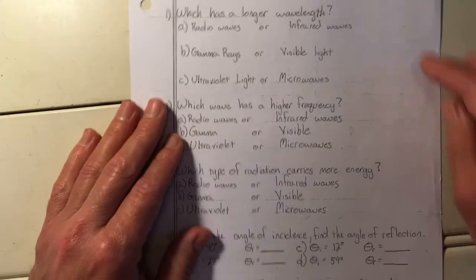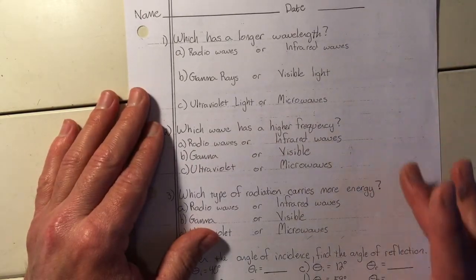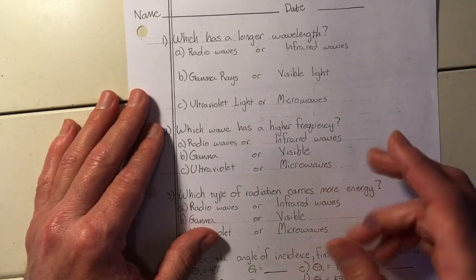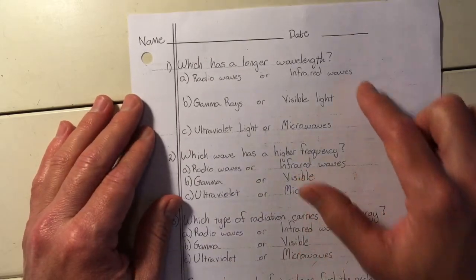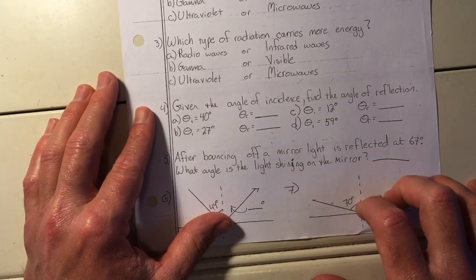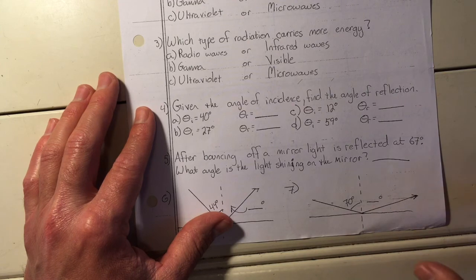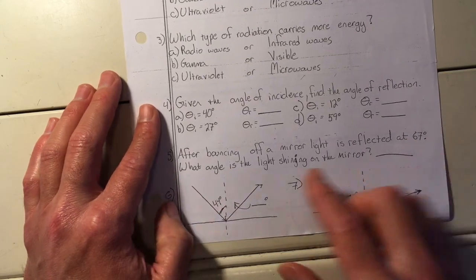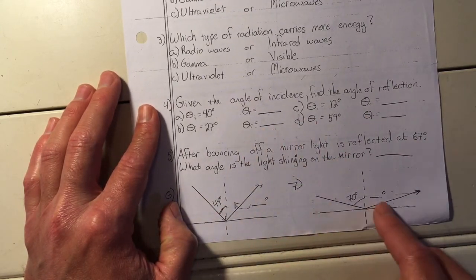So, all right, as far as homework this week, I kind of didn't give you a lot last week, so I'll try and make up for it this week. A little bit of electromagnetic spectrum work, remembering which type of waves have higher frequencies or longer wavelengths or more energy. Remember, the L's are on the left: lower energy, longer wavelengths, and lower frequency all on the left. Law of reflection right here, and then some examples.